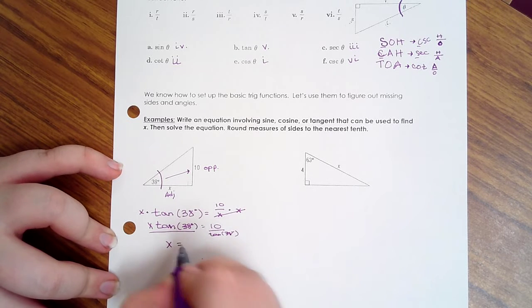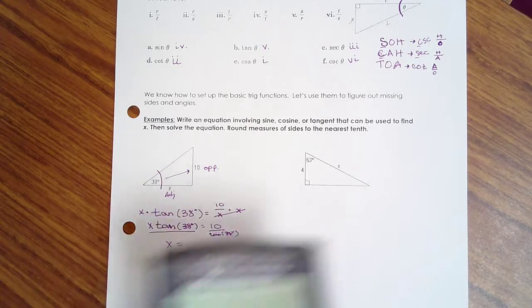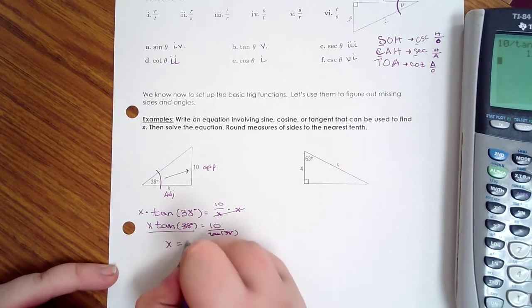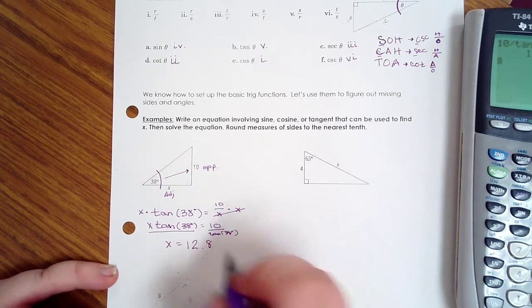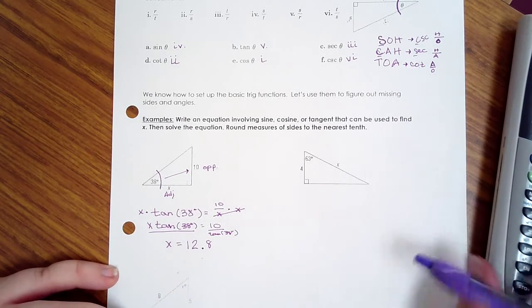And I end with x equals 10 divided by tangent of 38. If I put that in a calculator, let me grab a calculator. I find that 10 divided by the tangent of 38 is going to be about 12.79 or about 12.8. In this case, because this isn't really a nice angle, I'm okay with decimals. And no units, of course, because none are given.